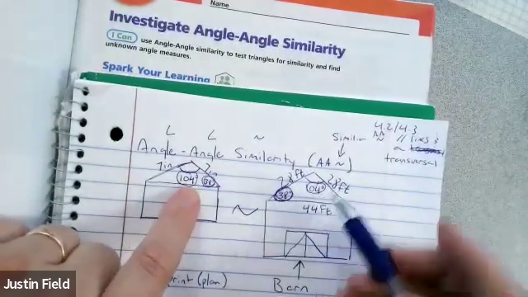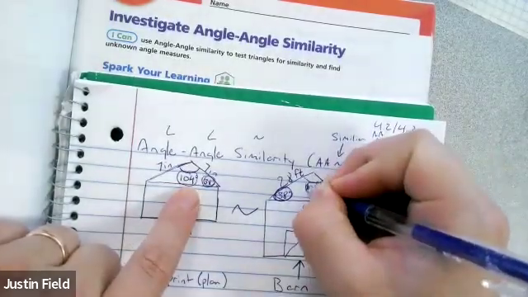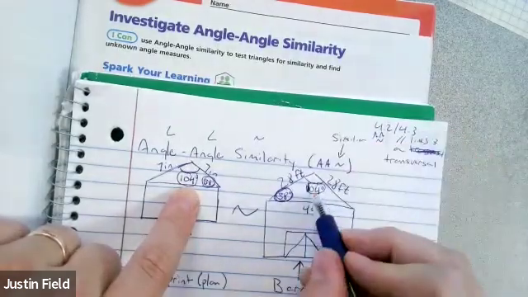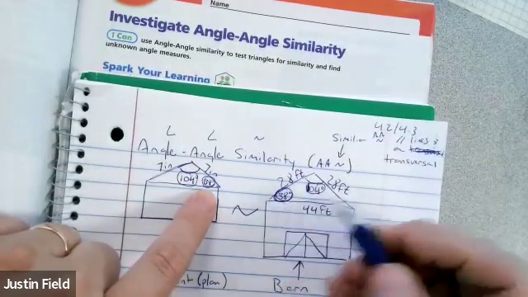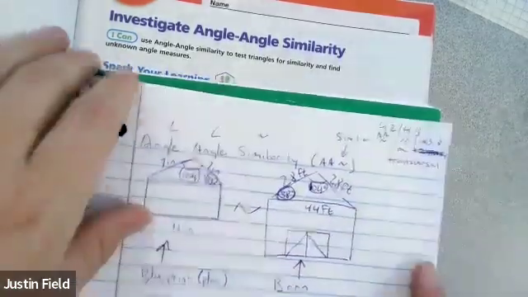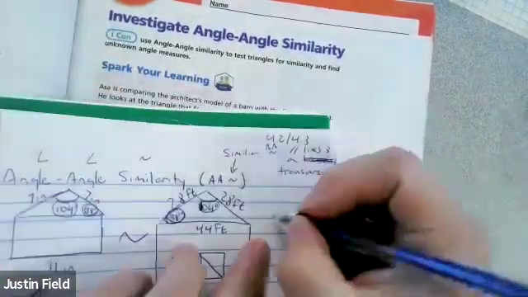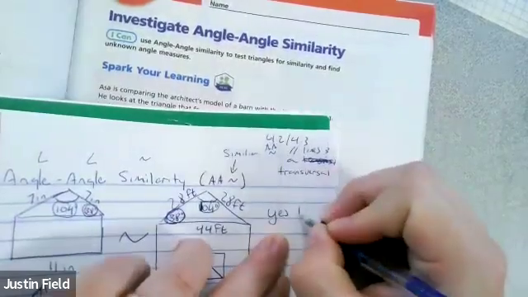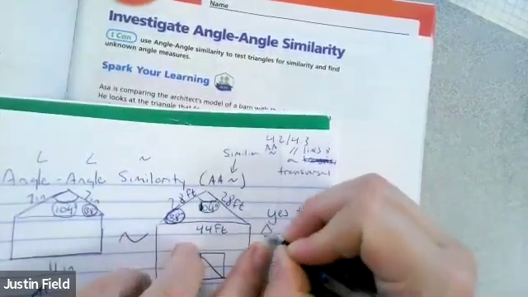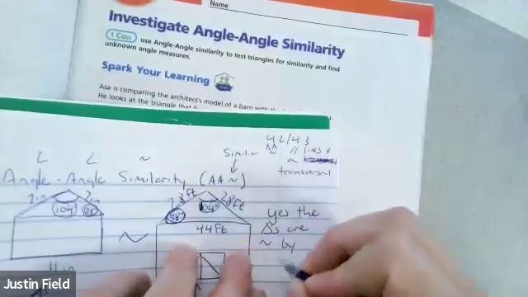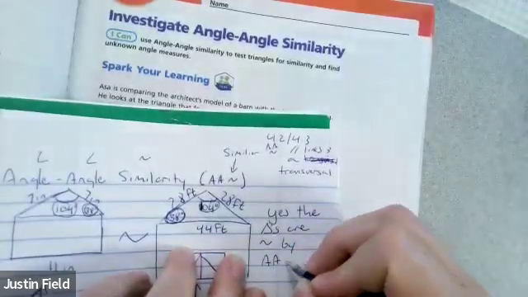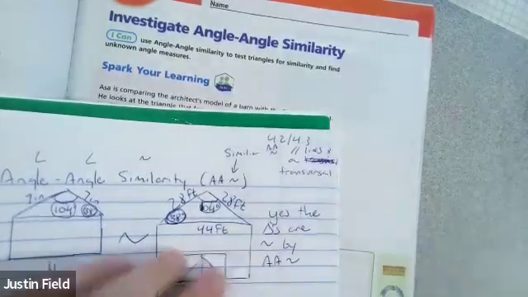And because I can see that I have a 104 and a 104, and a 38 and a 38, I'm going to just add right here: yes, the triangles are similar by angle similarity.